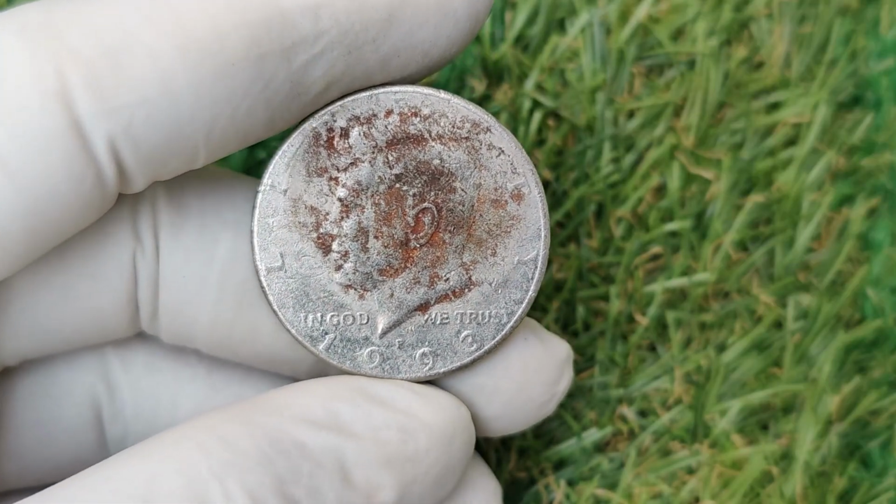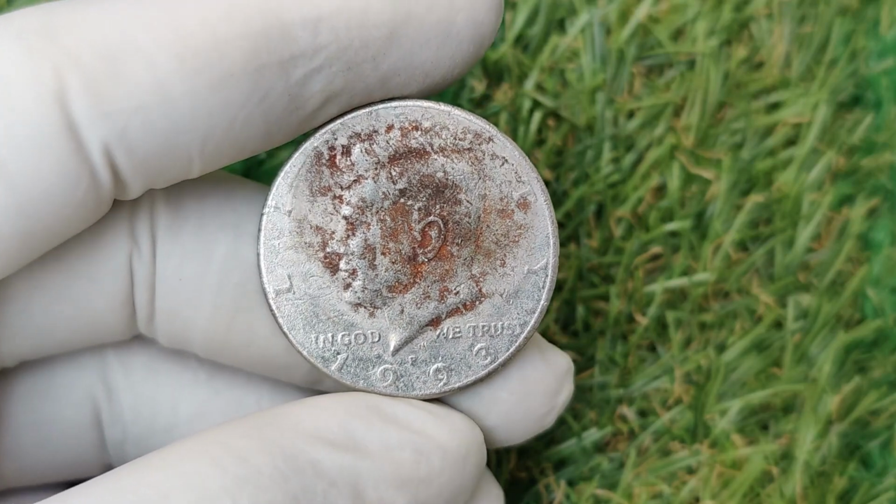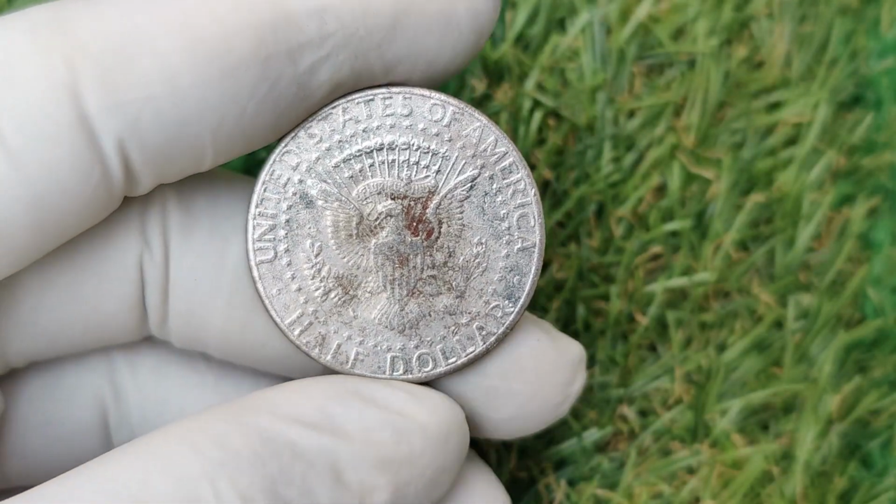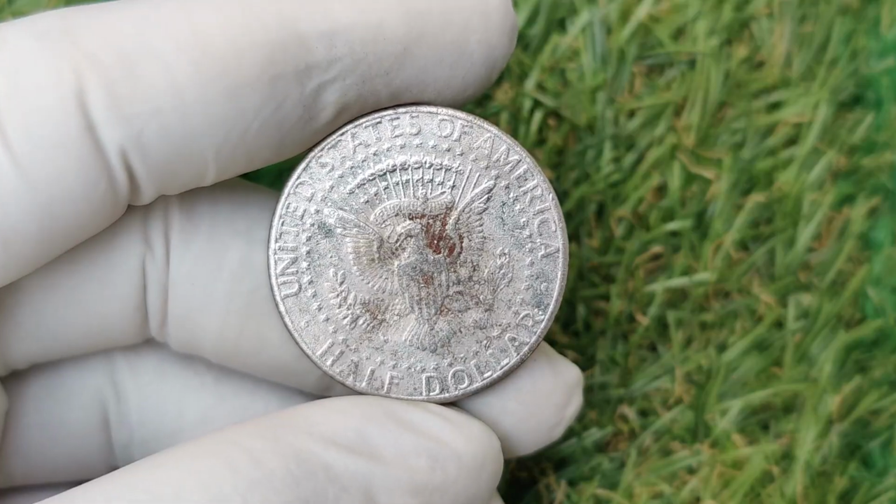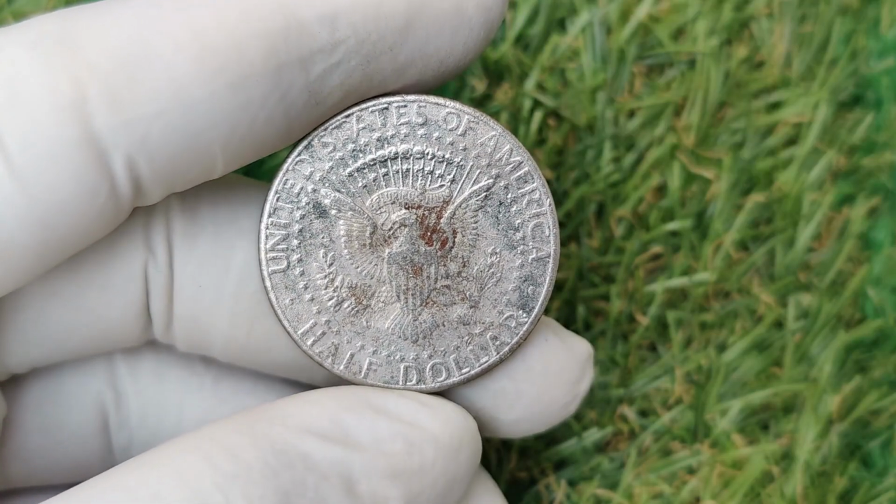Welcome to a deep dive into the United States of America 1993 P mint mark Kennedy half-dollar, a coin that quietly bridges the past and the present and has captured the attention of collectors and history lovers alike.